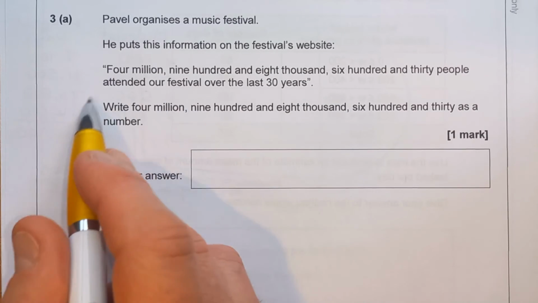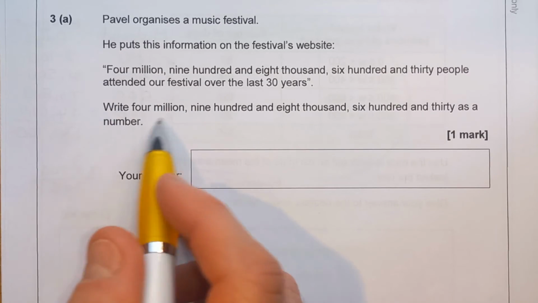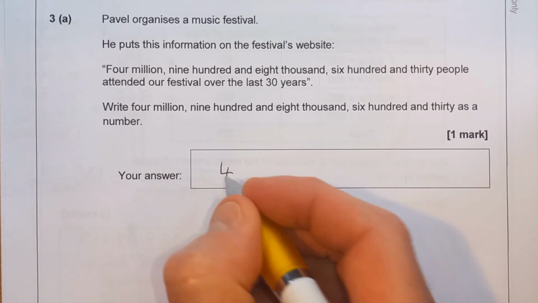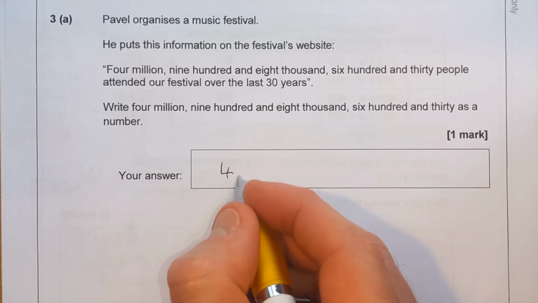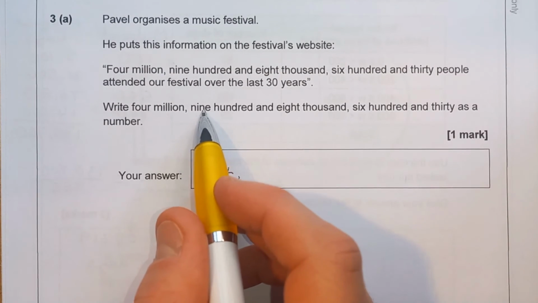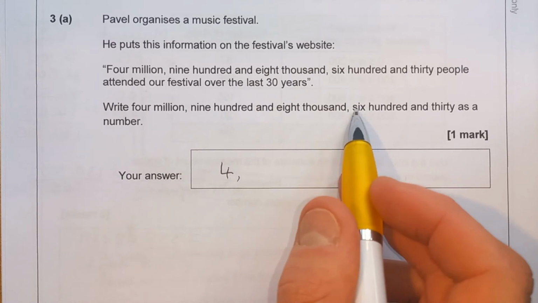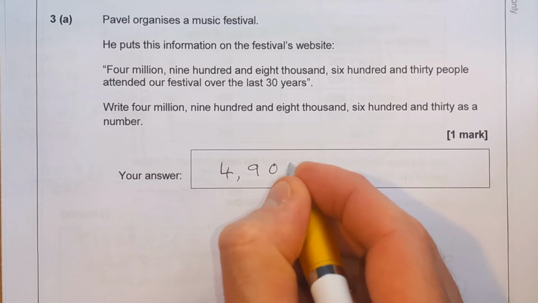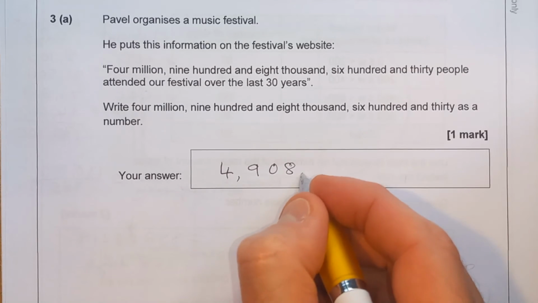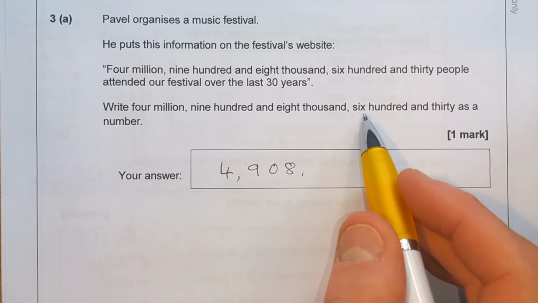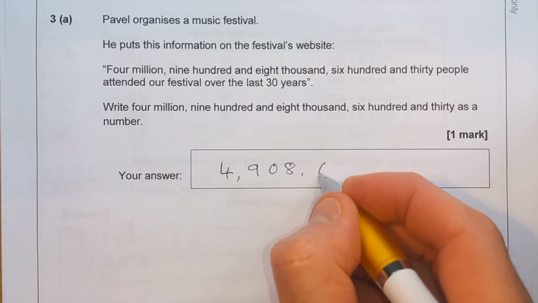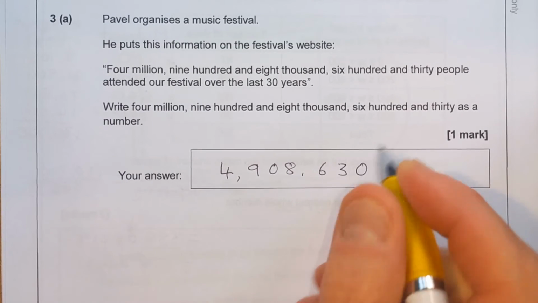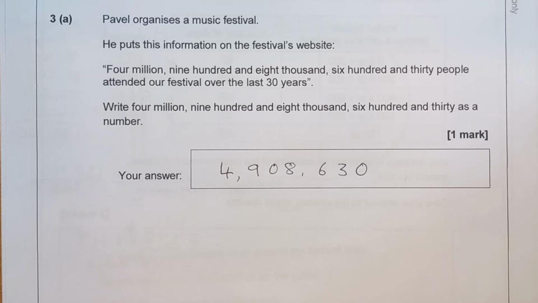So we do everything to the left of the comma first. So 4 million. So we've just got 4. And instead of million, we put a comma. Then we've got 908,000. But if we do the 908, then instead of 1,000, put a comma. Then we've got 630. 630. There we go.